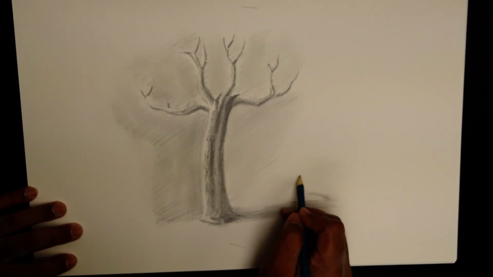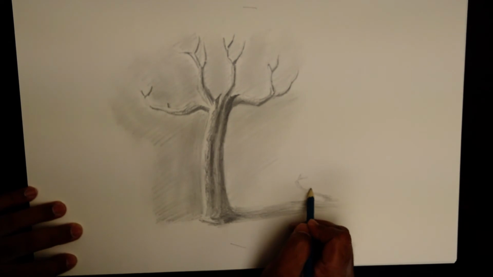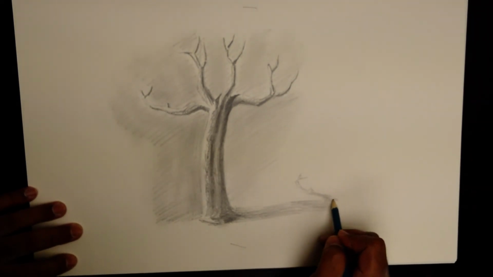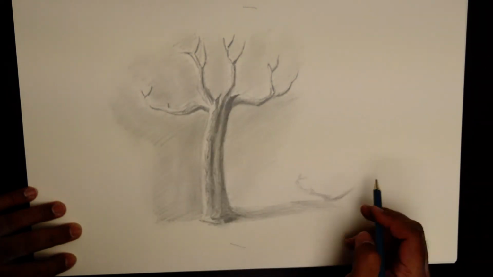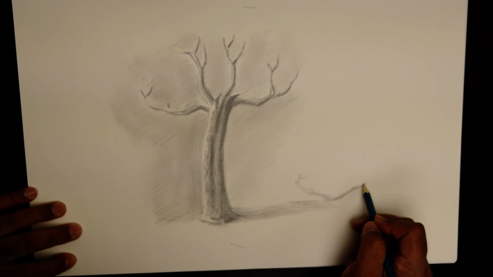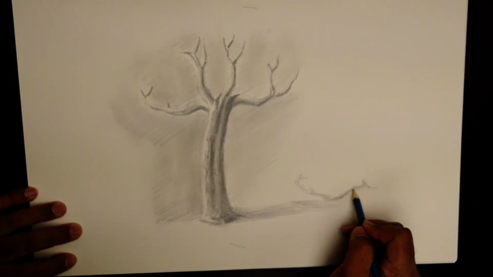So we are just going one branch at a time. So I'm working from this way, and I'm trying to maintain this in as flat a manner as I can.